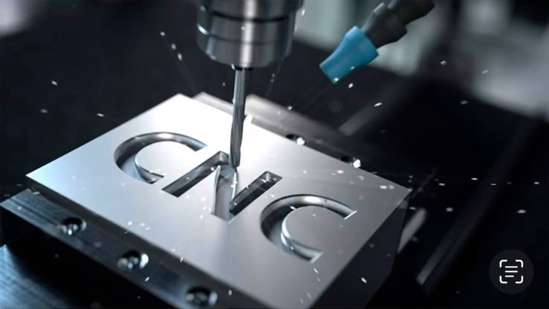And the last example is turning on a lathe. Objective: turn a cylindrical workpiece down to 20 millimeters diameter. G90, G21, M03 S1000, spindle on clockwise at 1000 RPM. G00 X22 Z0, rapid move to start position.